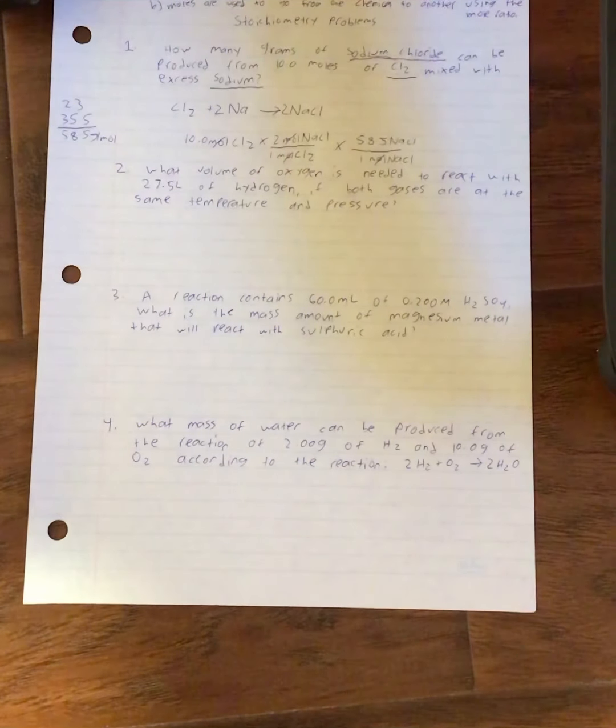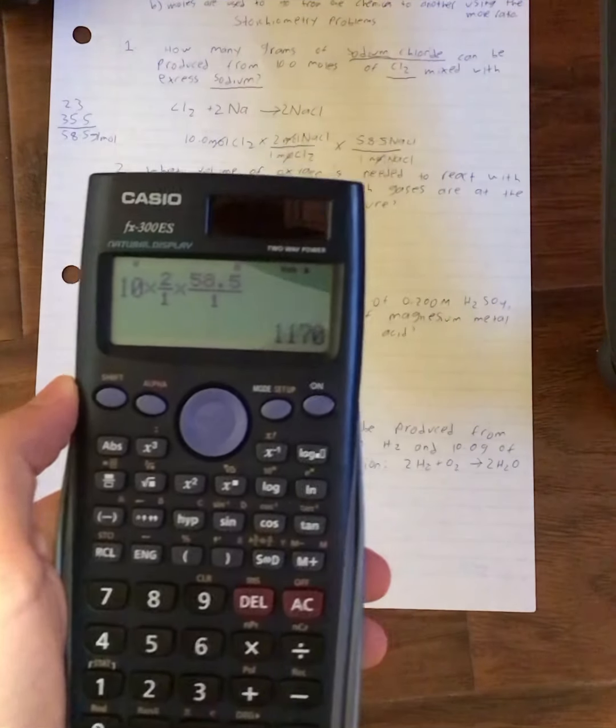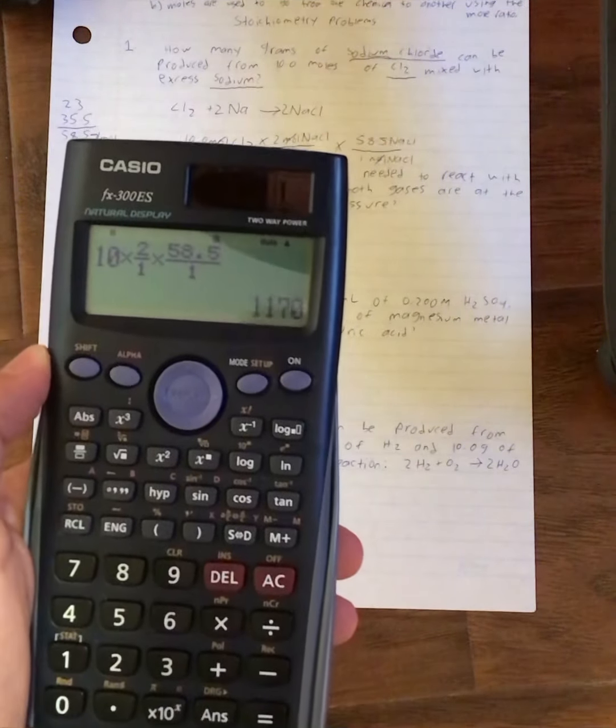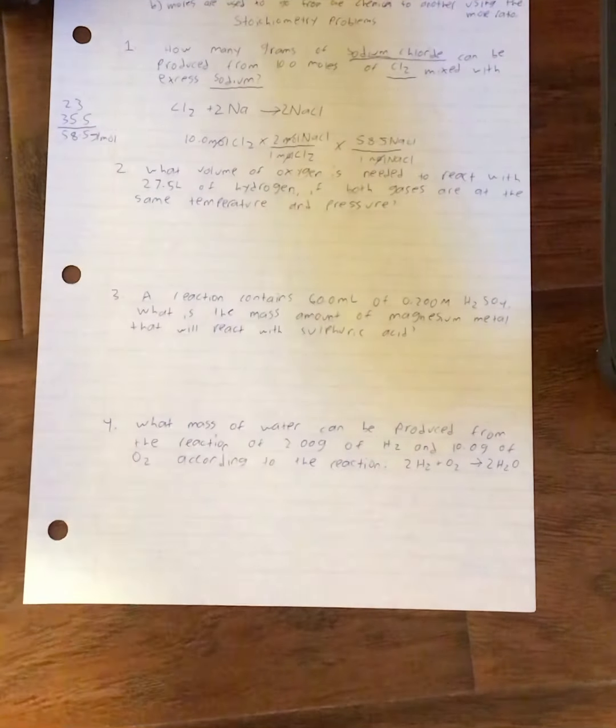So let's perform this calculation in our calculators and see what this gives us. Okay, that gives us 1,170.